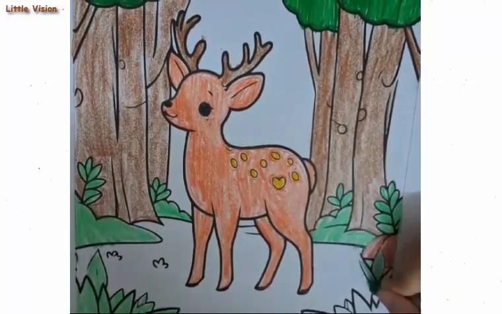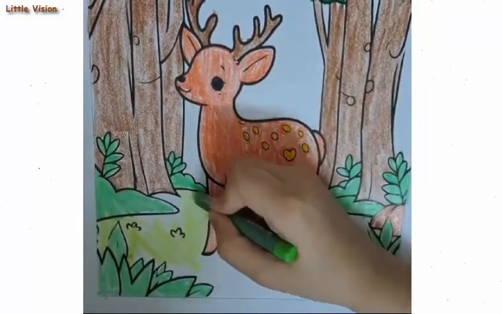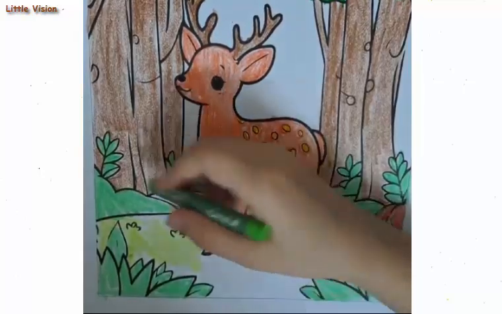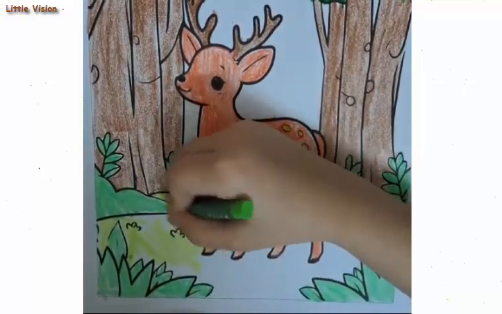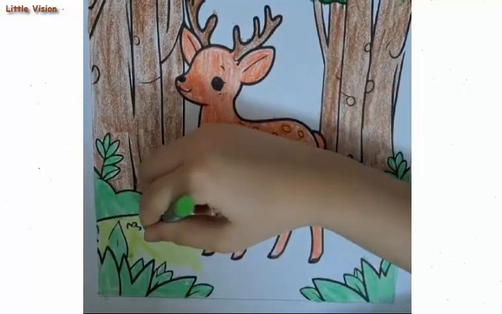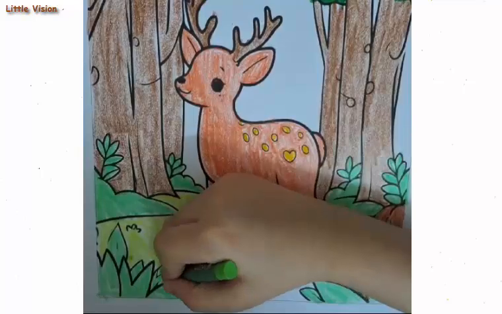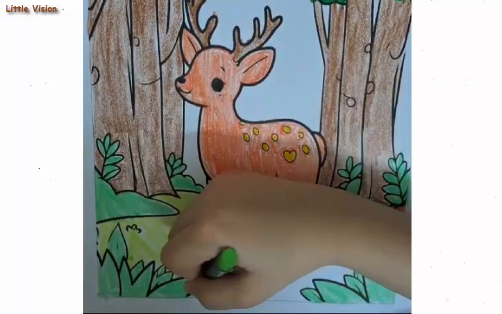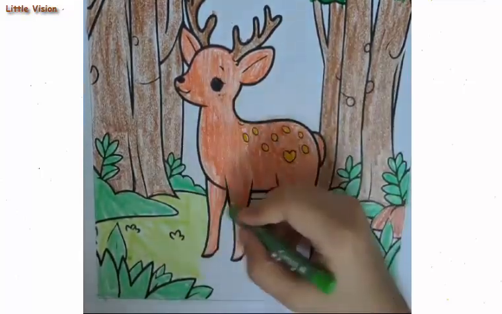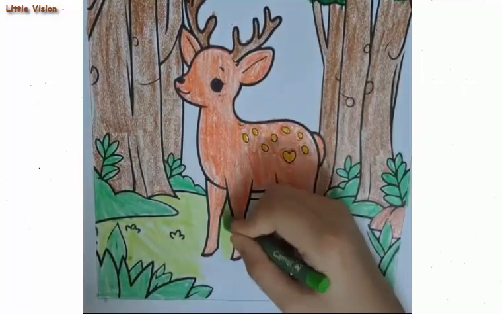What is the name of juz number 20? How many surahs are in juz number 20? There are 3 surahs in juz number 20: Surah Naml, Surah Qasas, and Surah Ankabut. What is the meaning of Naml? The ant. Okay, so what has Allah mentioned in Surah Naml?